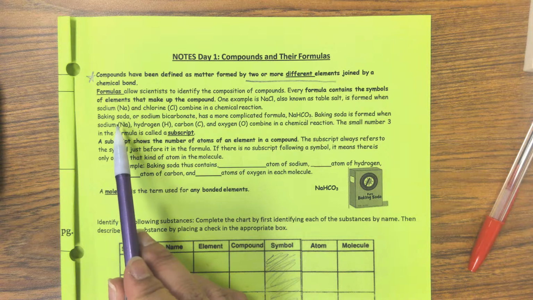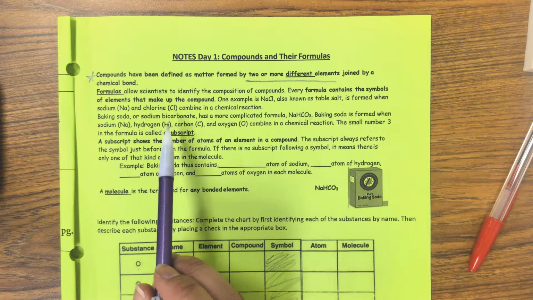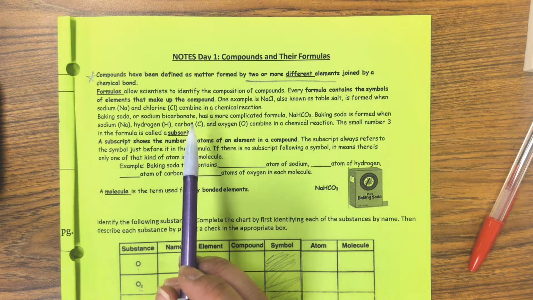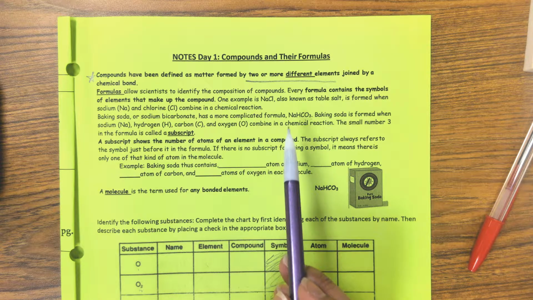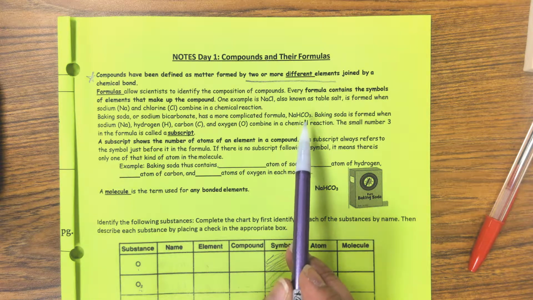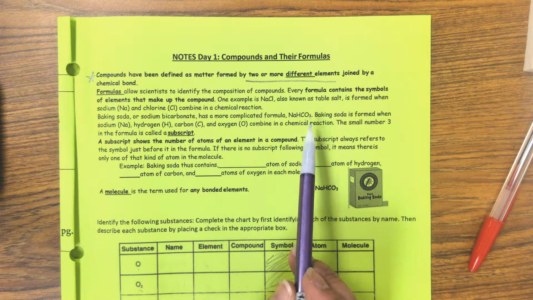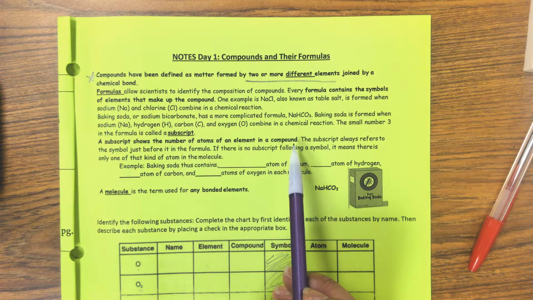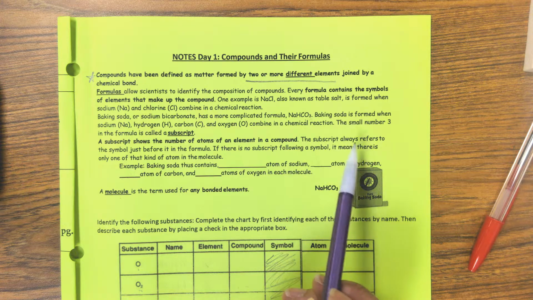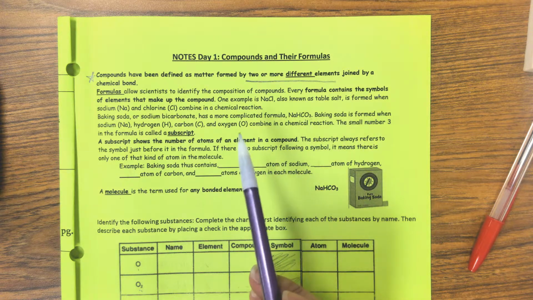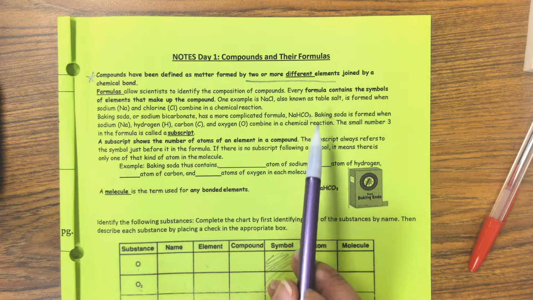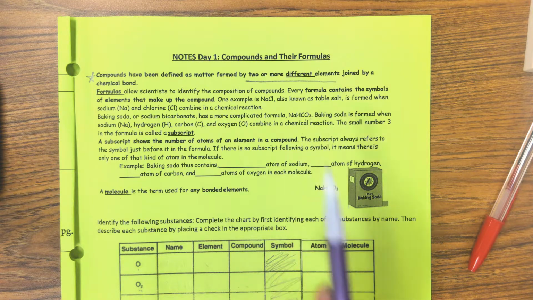We also have baking soda, or sodium bicarbonate, which has a more complicated formula. Its formula is NaHCO3. Baking soda is formed when sodium, hydrogen, carbon, and oxygen combine in a chemical reaction. The small number 3 in the formula is called a subscript. So that 3 right there, that's our subscript.